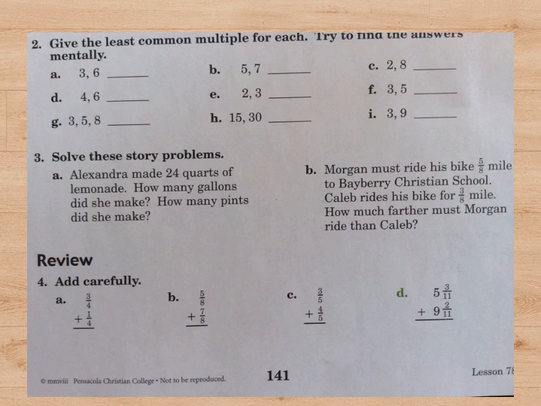Number 2, it says, give the least common multiple for each. Try to find the answers mentally. Okay, 3 and 6. See if you guys can put down what you think the answer is. For 3 and 6, what's your lowest common multiple? Would be 6. It's the lowest number that they both go into. We're not talking about factors here, but multiples.